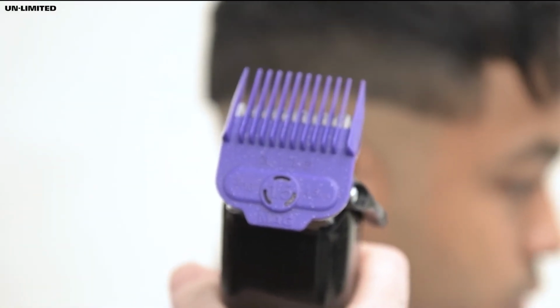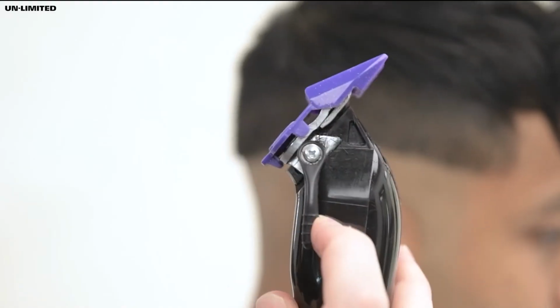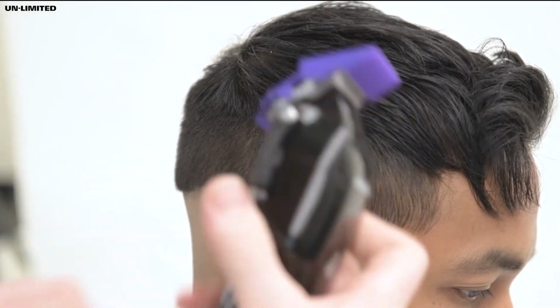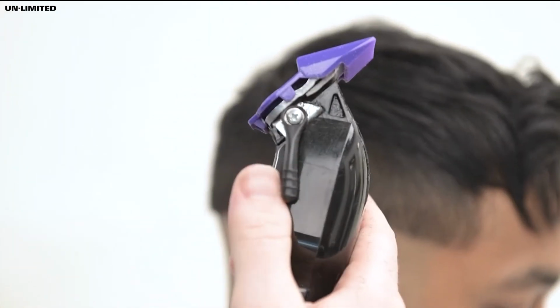The next guard I'm going to use is the 1.5 with the lever open. This will sit nicely underneath the number 2. Then I'll move on and close the lever to a true 1.5.